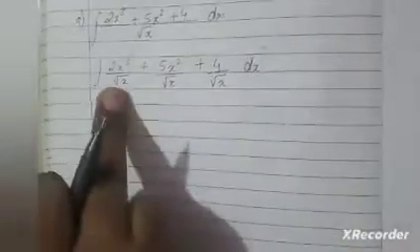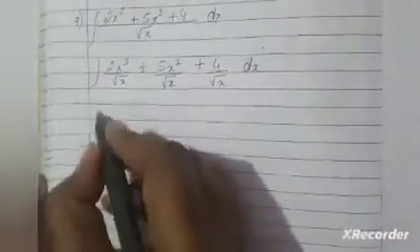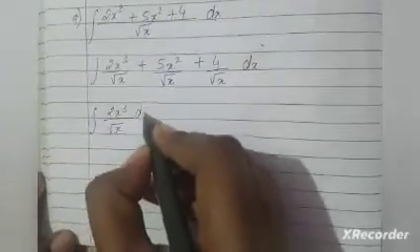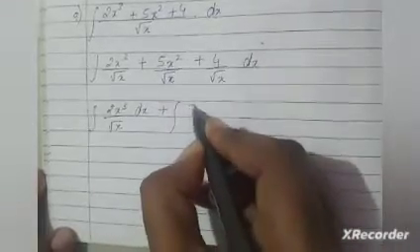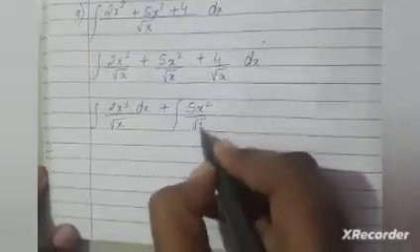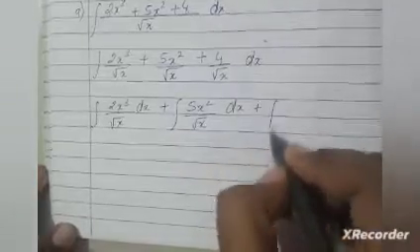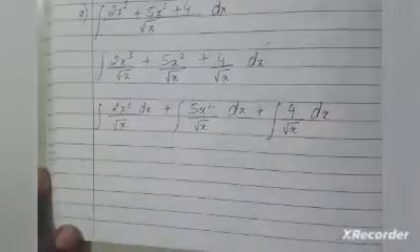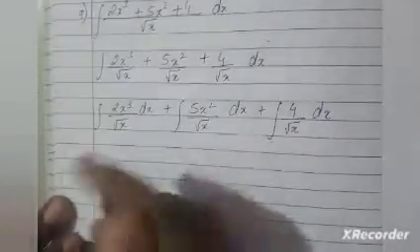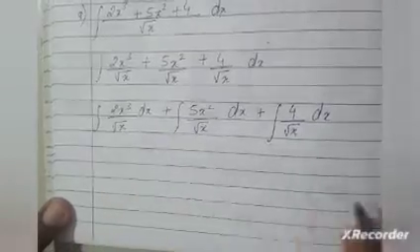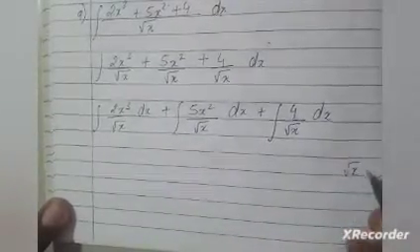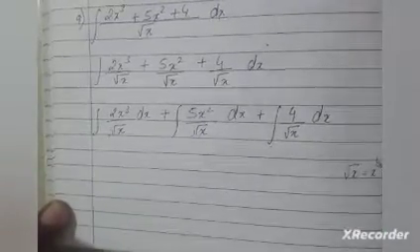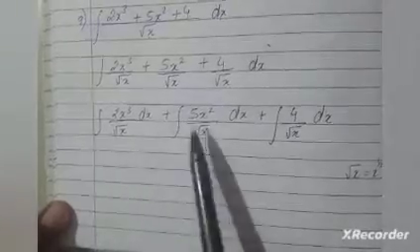Now we will integrate these terms individually. Integration 2x cube root x dx plus integration 5x square root x dx plus integration 4 by root x dx. Now what we have to do, we have to write this root x as x to the power 1 by 2, which we have to replace in all these three terms.